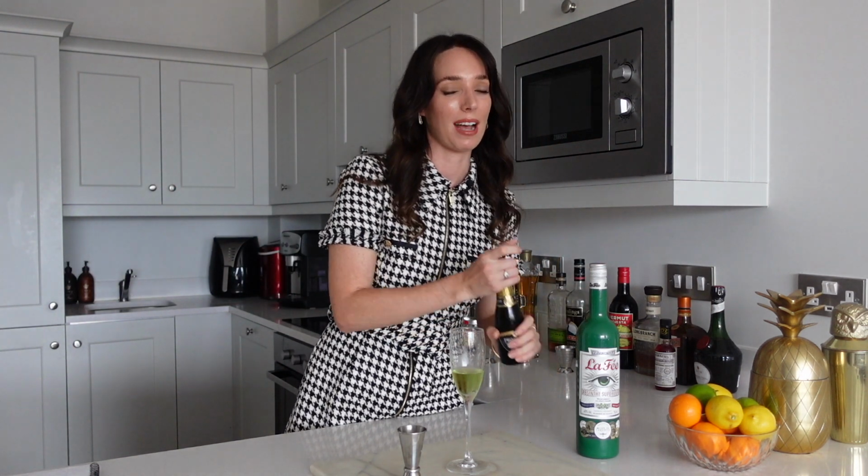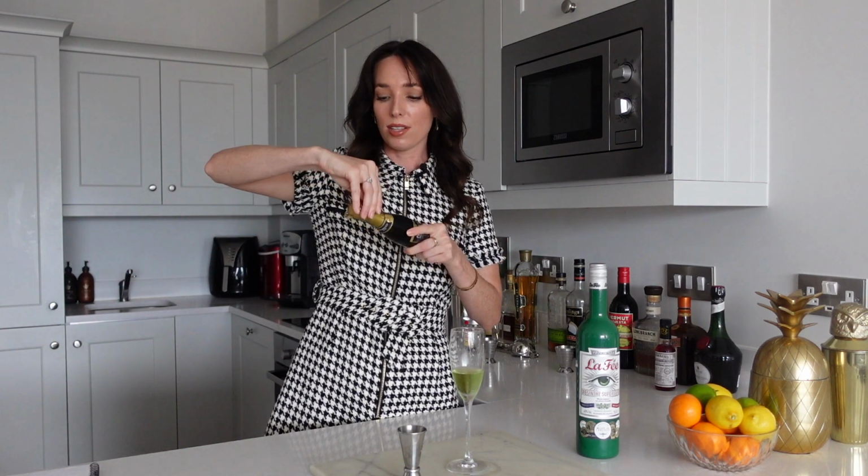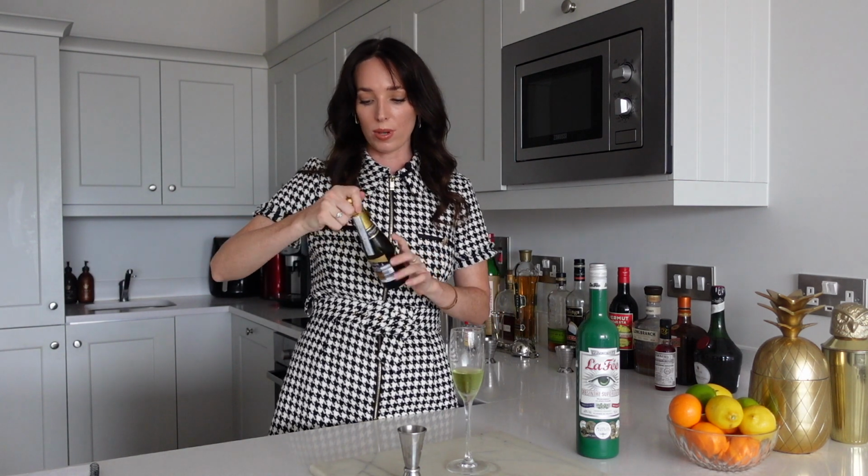One of my absolute favorites, the Sazerac, includes a little bit of absinthe. So I just love it. And I'm always looking for new absinthe cocktails. So if you have any, let me know, because I'm always looking to try new ones.